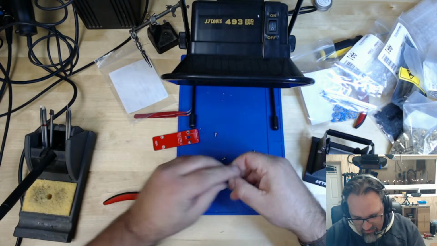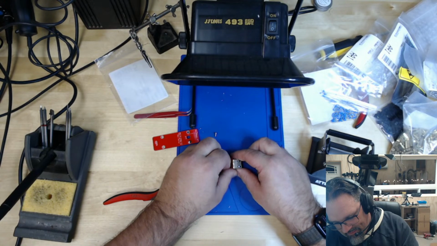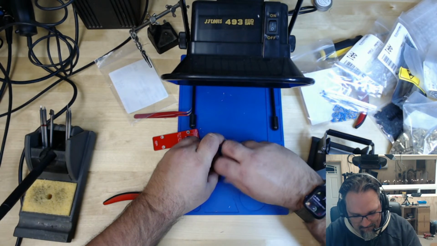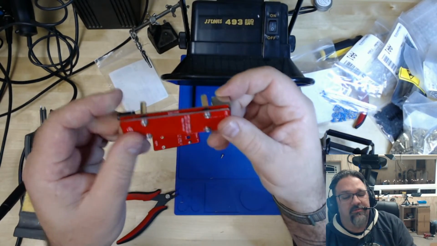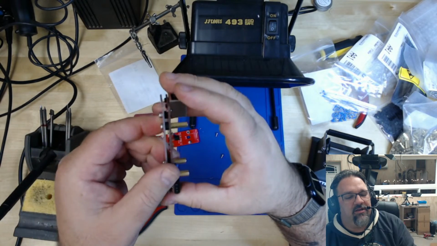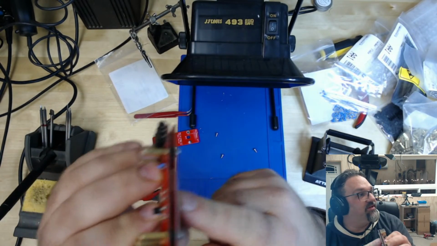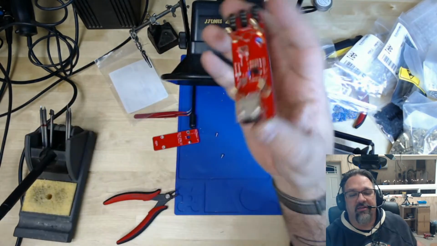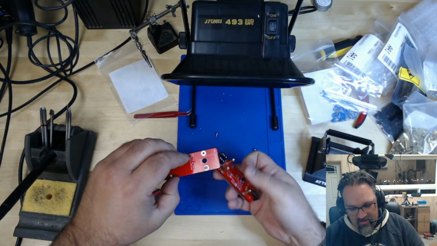There's one. Okay. So, there's the bottom, and it is just there so that you're not holding on to the board with all of the solder points, the pokey solder points coming out of the bottom. And then now, put that over there.